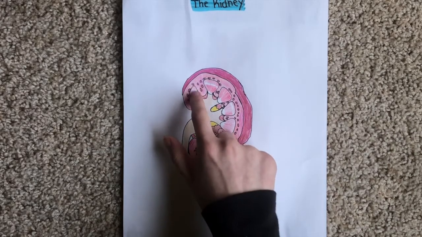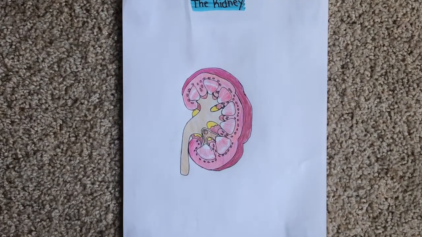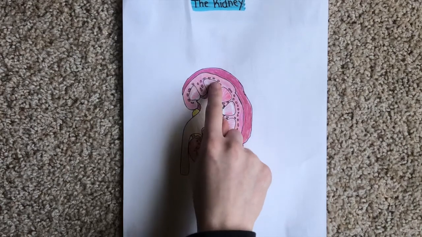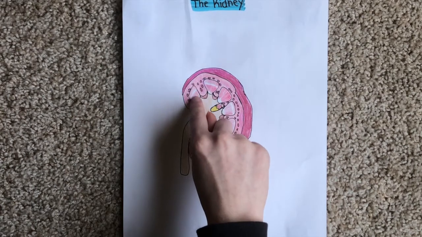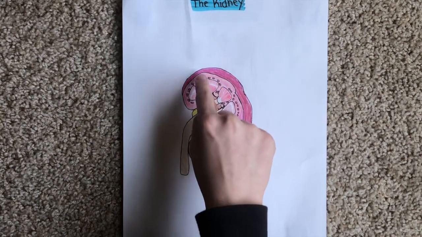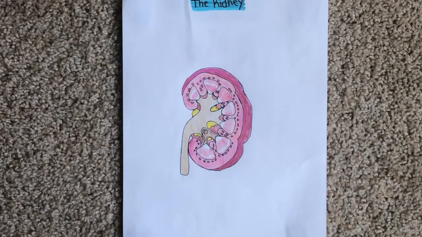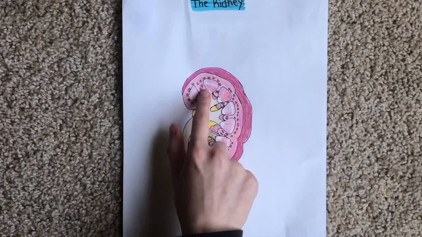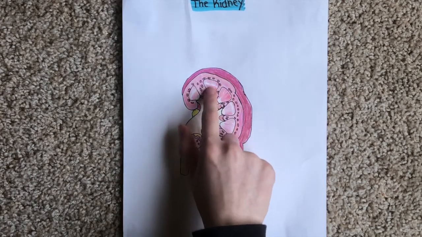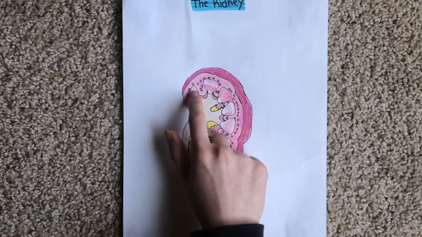The renal medulla filters the waste materials and eliminates the fluid from the blood. A medullary extension of the renal cortex in between the renal pyramids is called the renal column, which anchors the cortex. The renal cortex extends into the medulla, dividing into triangular shapes, which are known as the renal pyramids.